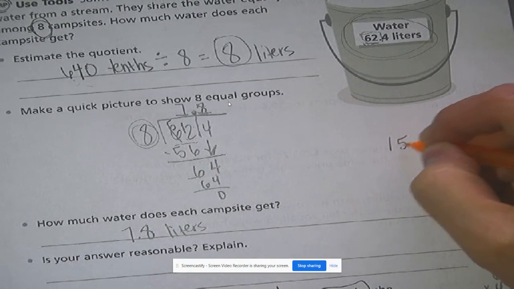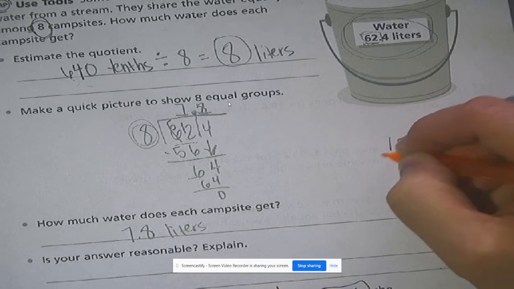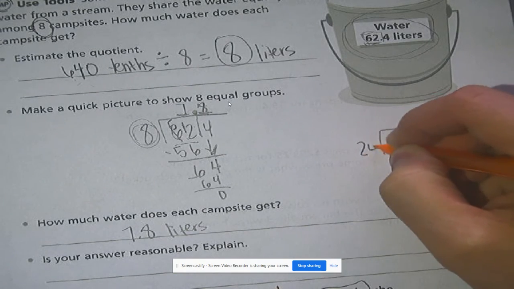So I've got some space up here, so I'm going to do it right here. 151 and 68 hundredths divided by 24.